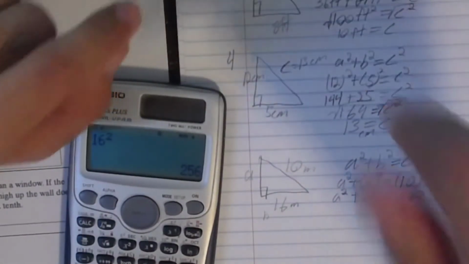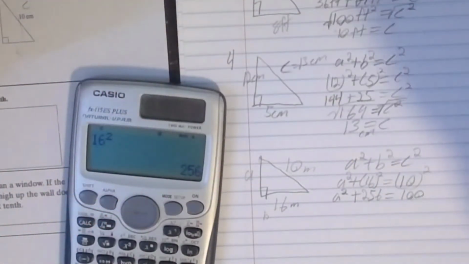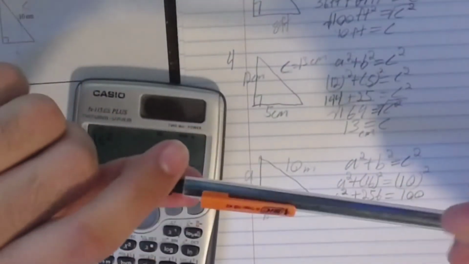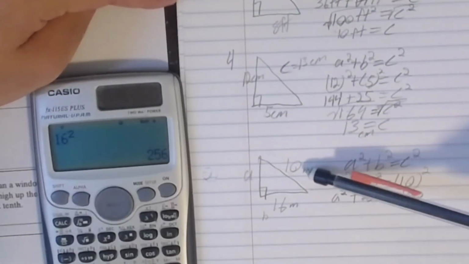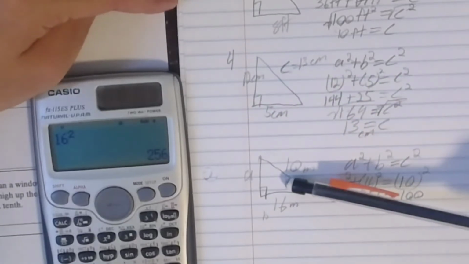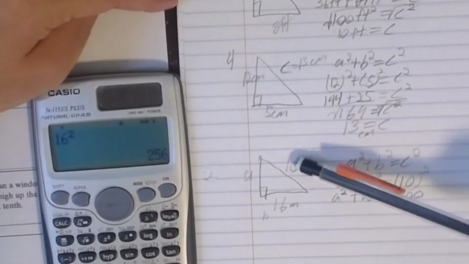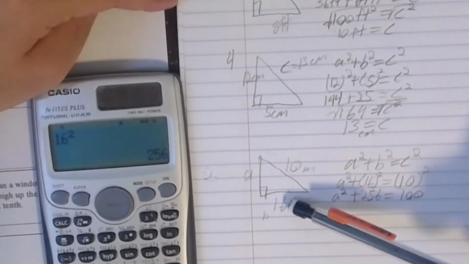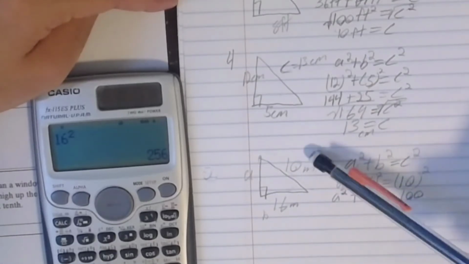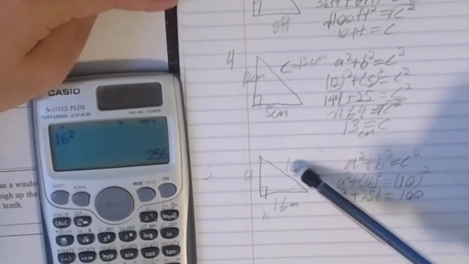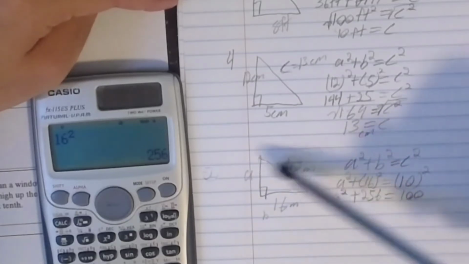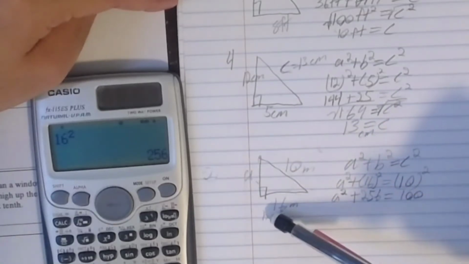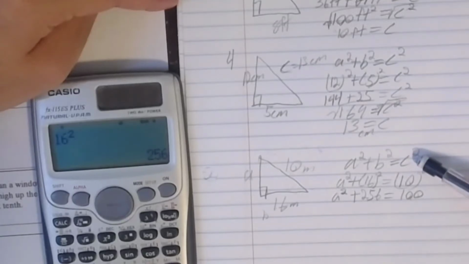I made a classic mistake. I was just making up numbers. This is what happens when you make up numbers, you get a mistake. Remember how I always said that the hypotenuse is the longest side? Look at what I did. I put 10 meters and this is 16 meters. So is this the longest side? No. This is the longest side. So this is not a right triangle at all, which means that this formula does not work.